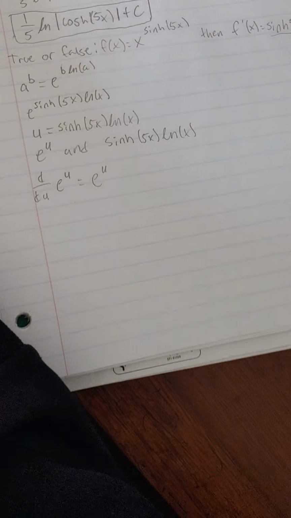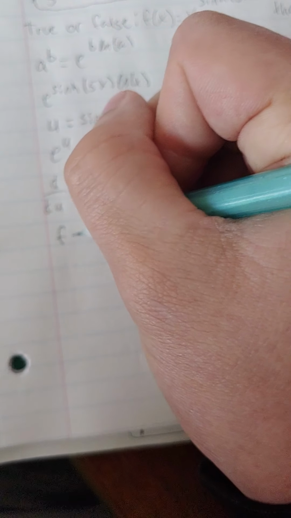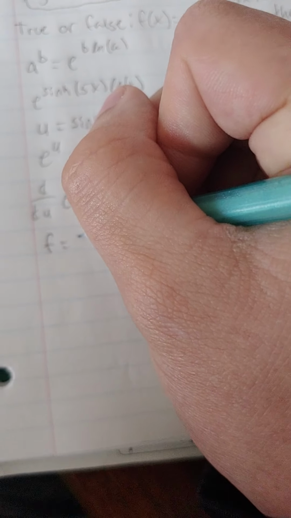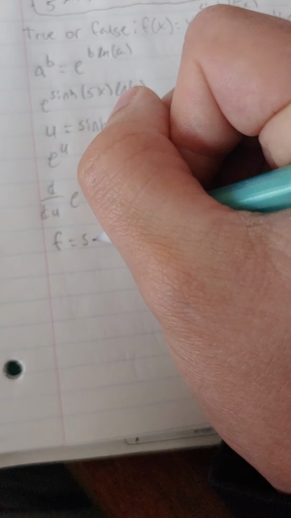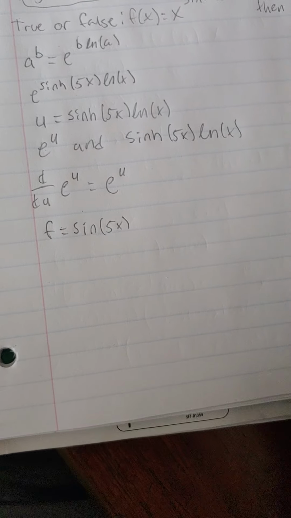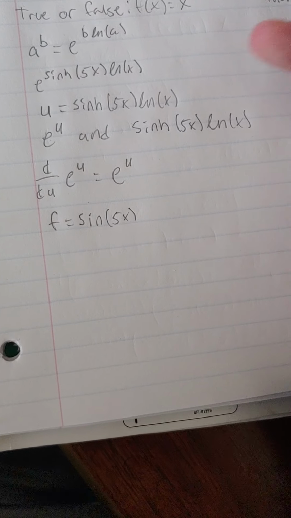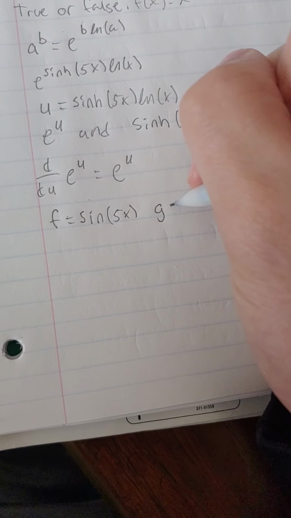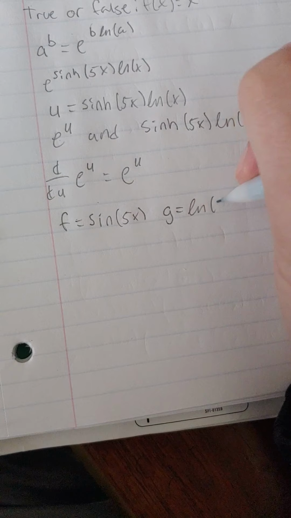And we'll use the product rule to find the derivative of hyperbolic sine of 5x times ln of x, where f is equal to hyperbolic sine of 5x and g is equal to ln of x.